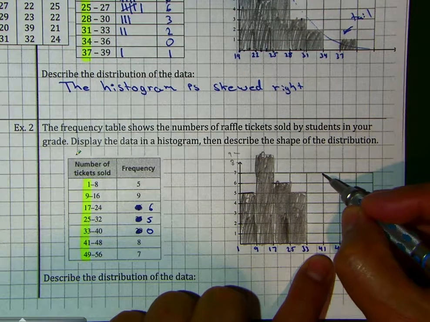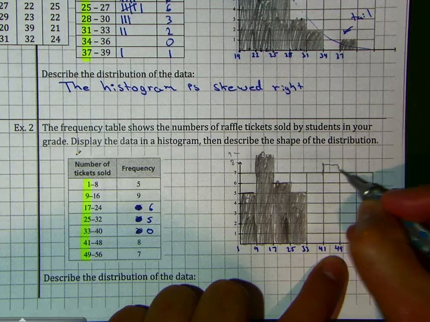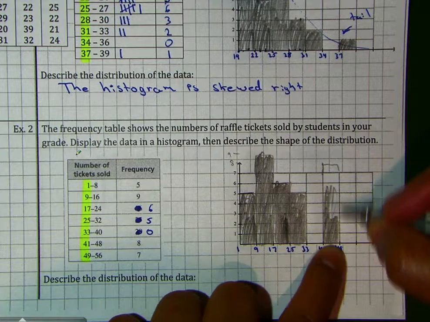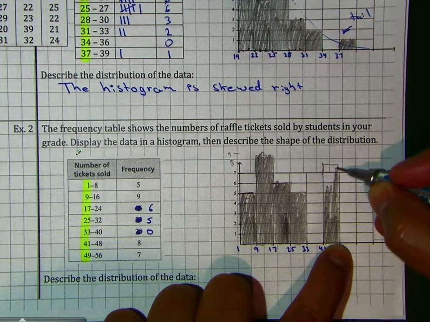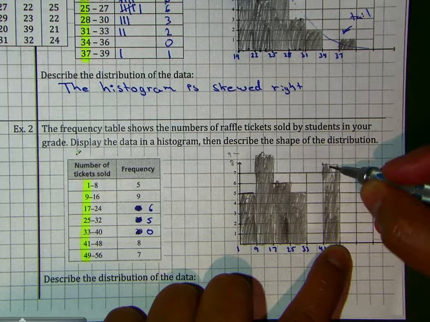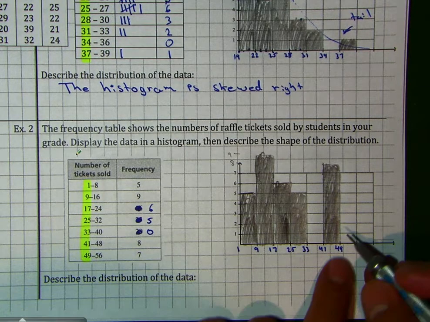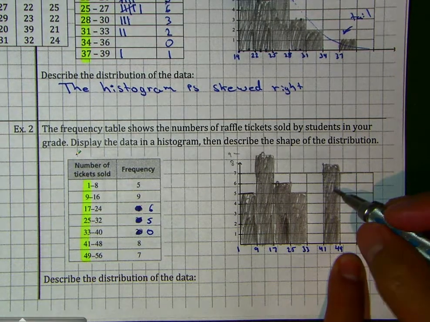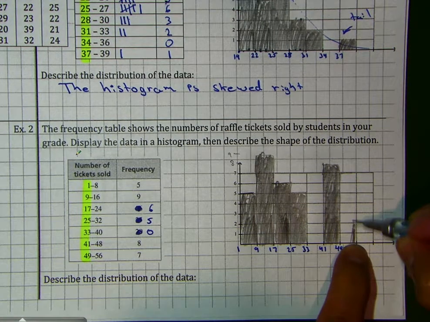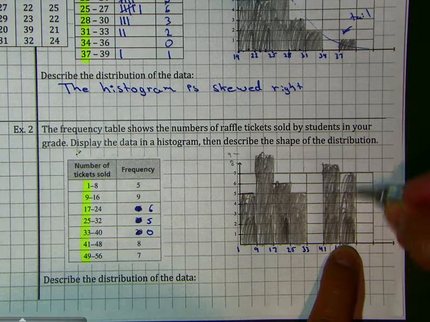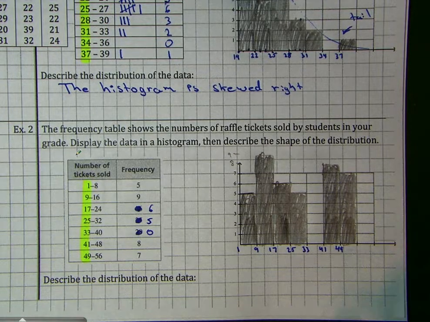So 6, 7, 8. The last one is 7. And now we can answer the question below.